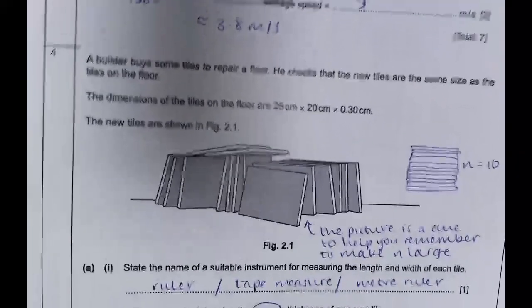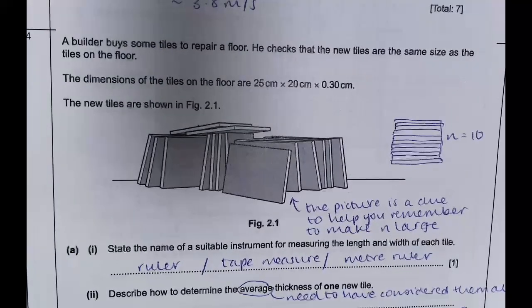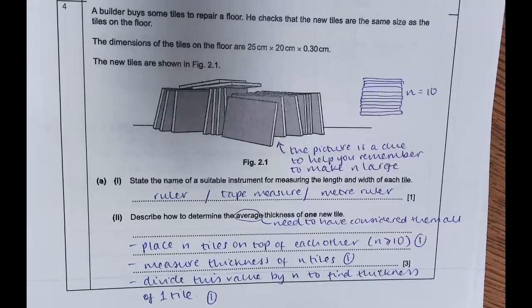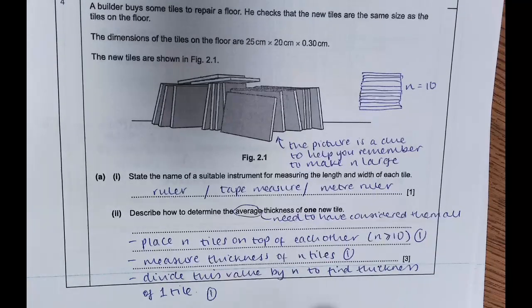In question 4, this is a measurements question. So right at the start of the year, we discussed when we take measurements the need for repeats and to measure for multiple and finding averages. So that's what it's testing here.